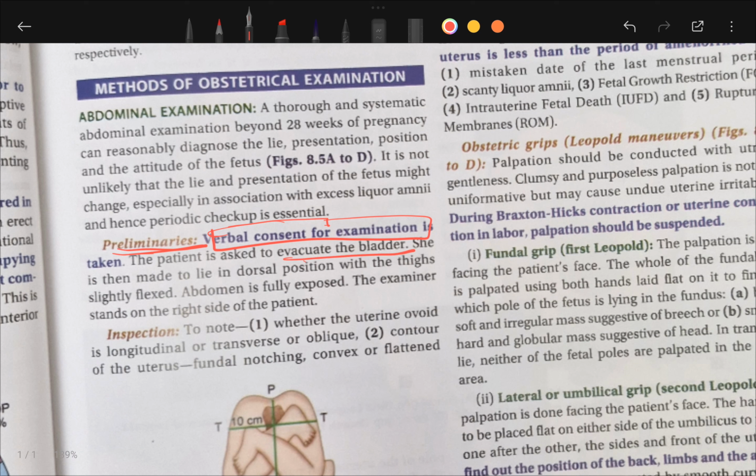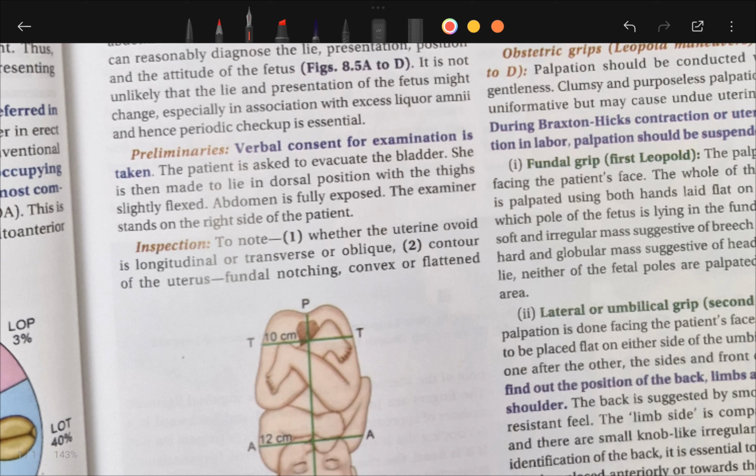The patient is asked to evacuate the bladder because a full bladder will raise the position of the uterus and it gives a false age of gestation. So we have to ask the patient before examining to evacuate the bladder to get the proper fundal height and all those.